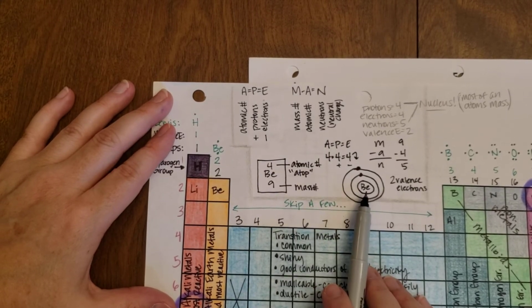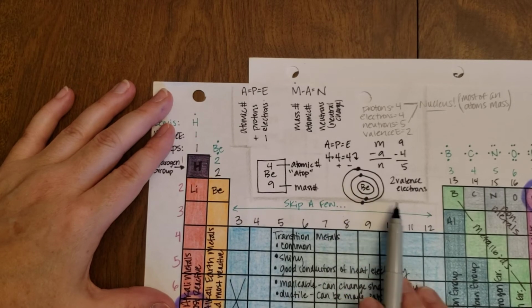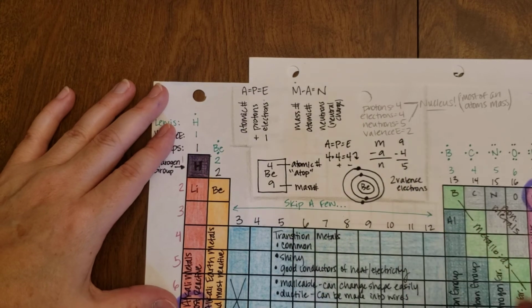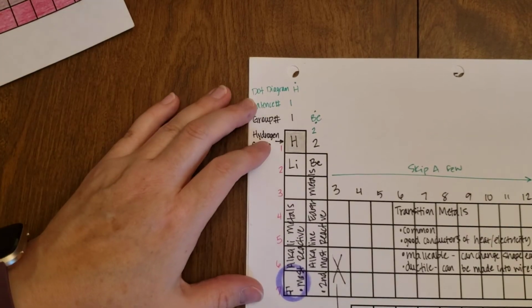We're going to draw a Bohr model. And then I didn't do the dot diagram, but we will. We'll come over here and do the dot diagram too. So you're going to need quite a bit of space. If you don't have this space, just flip over to the back. You may have a different table than I do. All right, so let's get started.